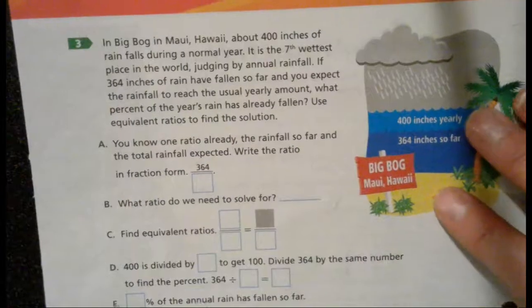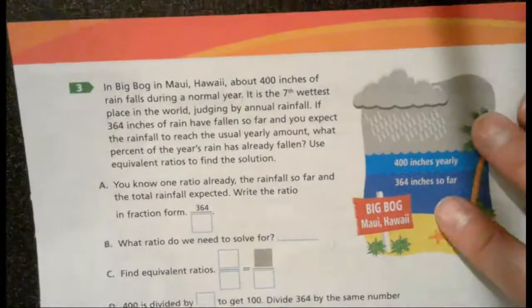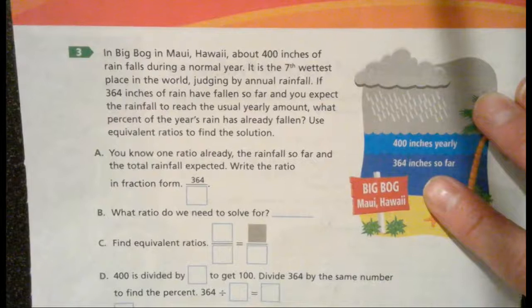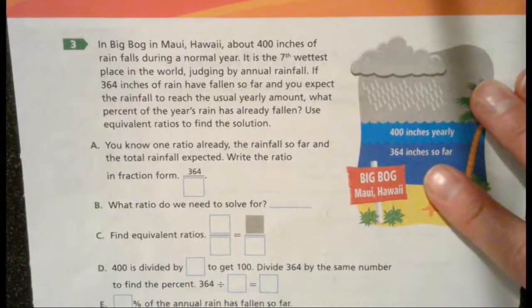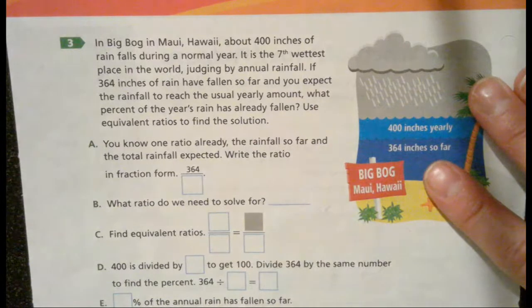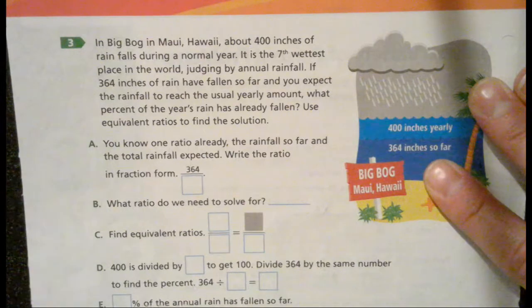Alright. In Big Bog in Maui, Hawaii, about 400 inches of rain falls during a normal year. It is the 7th wettest place in the world, judging by annual rainfall. If 364 inches of rain have fallen so far, and you expect the rainfall to reach the usual yearly amount, what percent of this year's rain has already fallen? Use equivalent ratios to find the solution.